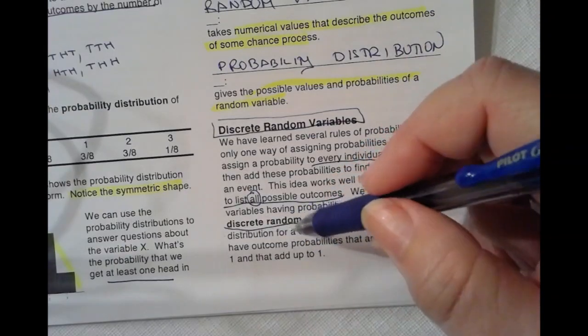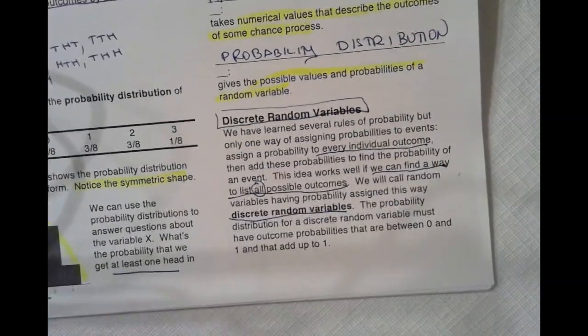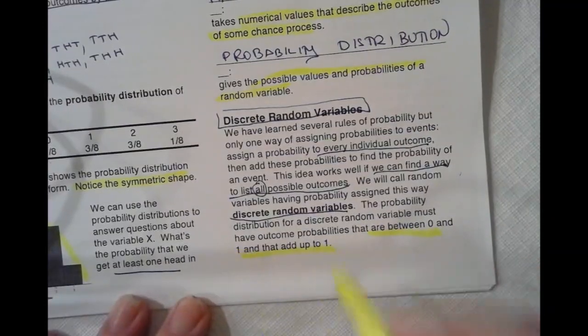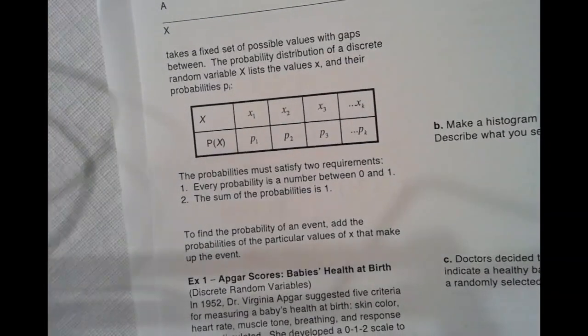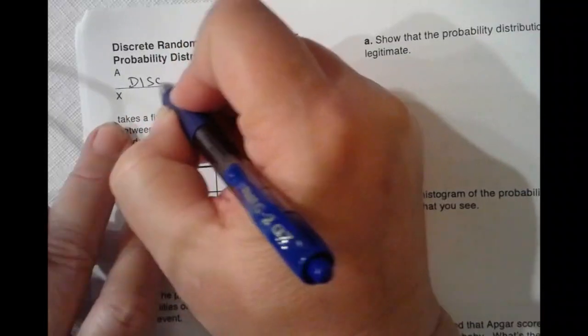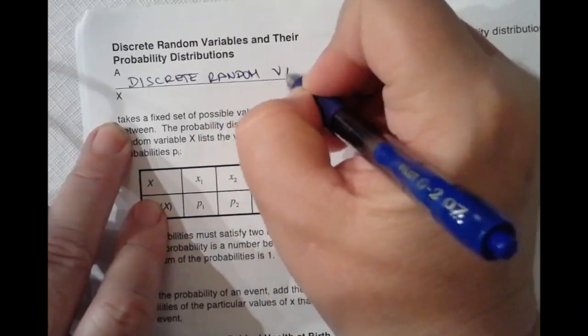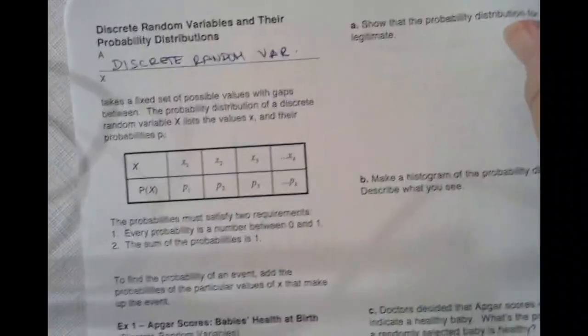The probability distribution for a discrete random variable must have outcome probabilities that are between 0 and 1 and they add up to 1. So these two requirements have to be met. So one more time, discrete random variables and their probability distributions. A discrete random variable takes a fixed set of possible values.